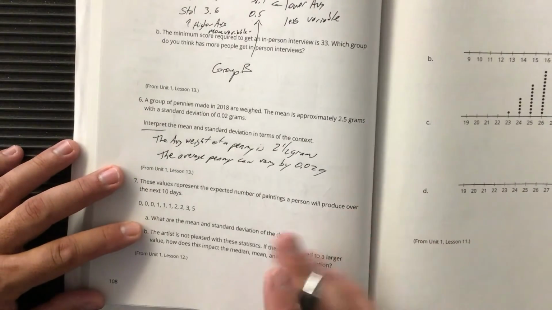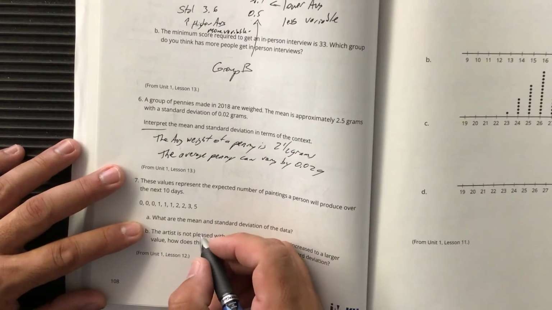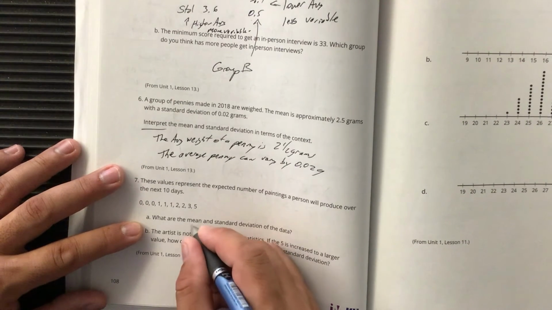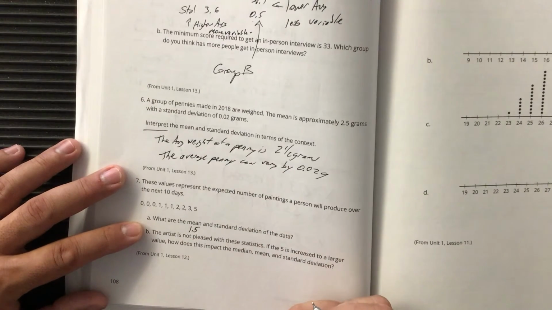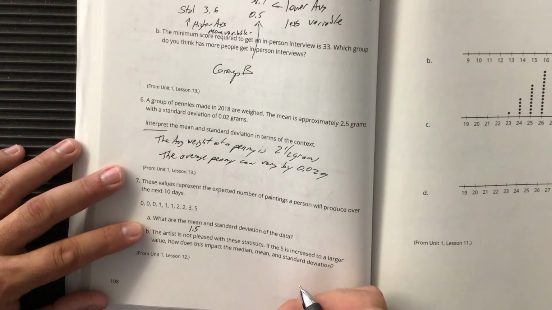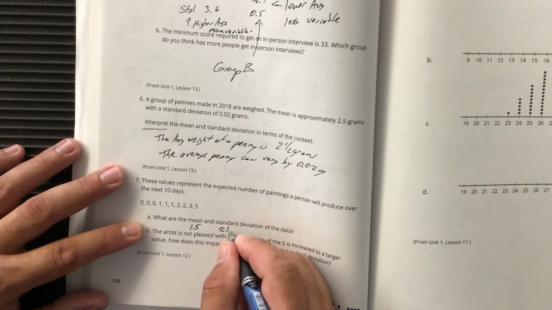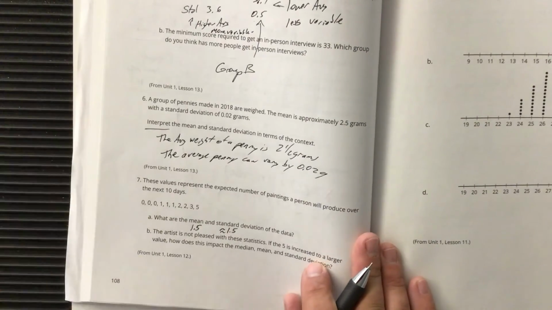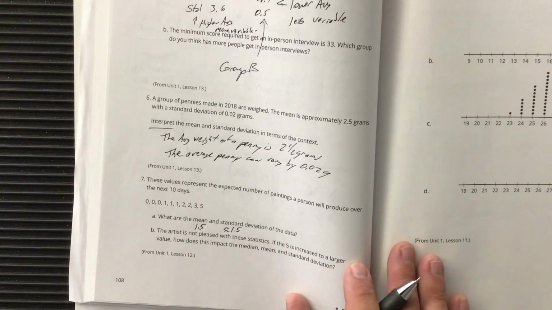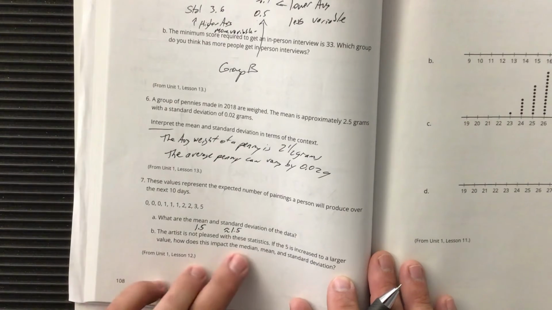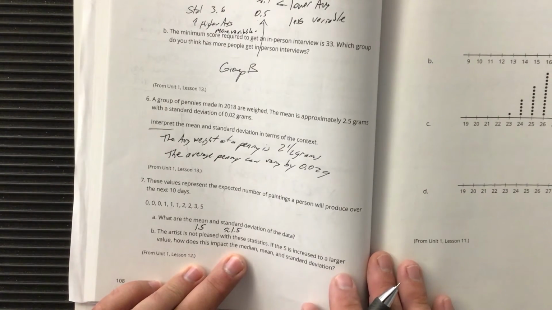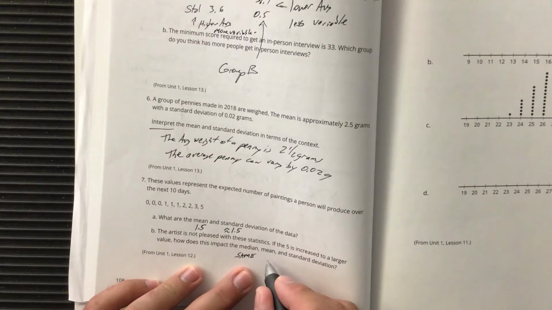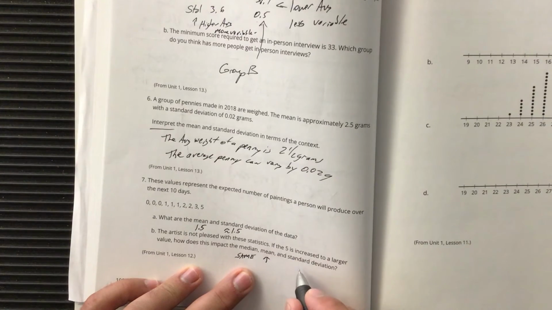Question 7. Anybody got the mean for that one? Average? 1.5. Anybody confirm? Vicente, yes? Standard deviation? About 1.5. Anybody confirm that? Okay. Artist is not pleased with these stats. If the 5 is increased to a larger value, how would that impact the median? Median would stay the same. Mean would go up. Standard deviation would go up.